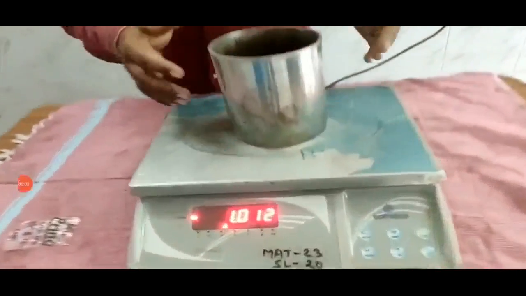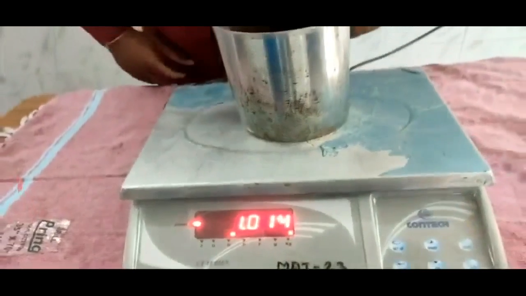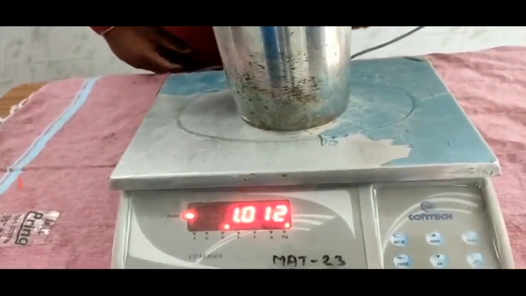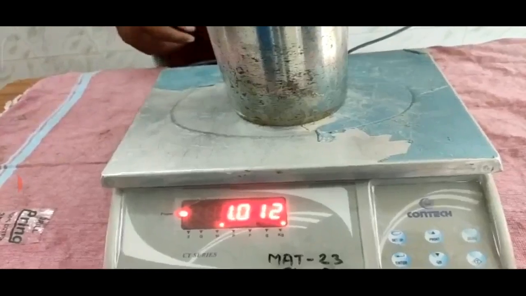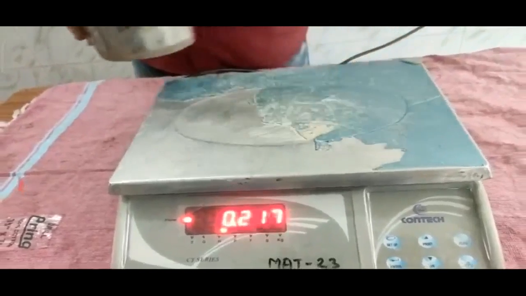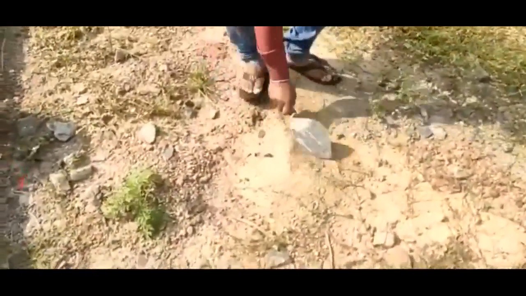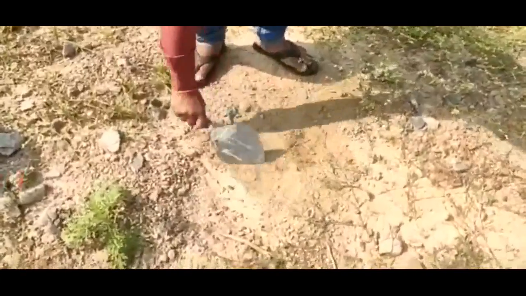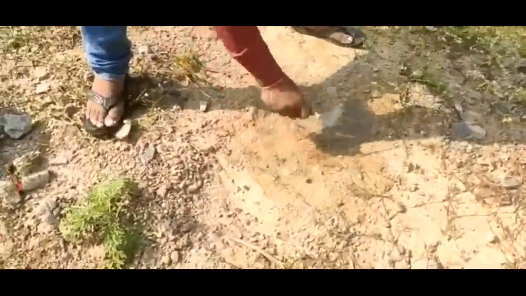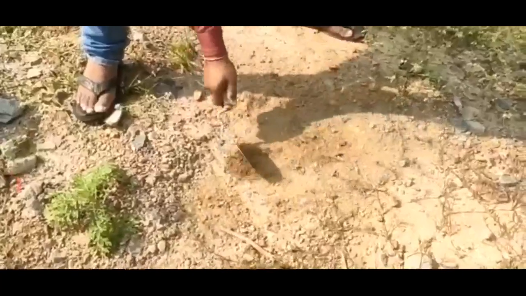Now the weight of the empty core cutter is measured with the help of a weighing balance, that is 1012 gram. This is our W1. Then a small area of about 300 mm square of the soil to be tested is exposed and the ground is leveled.